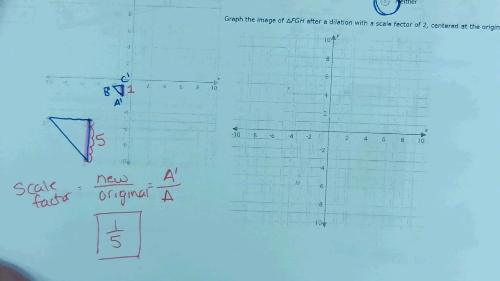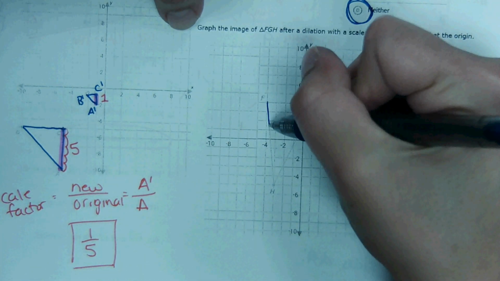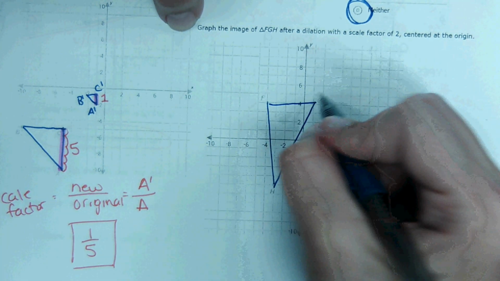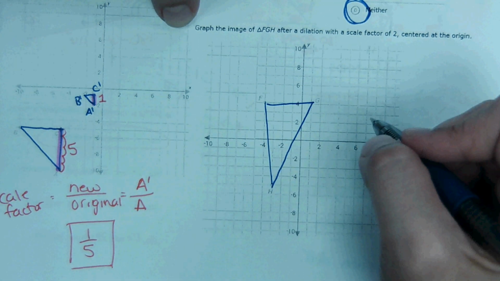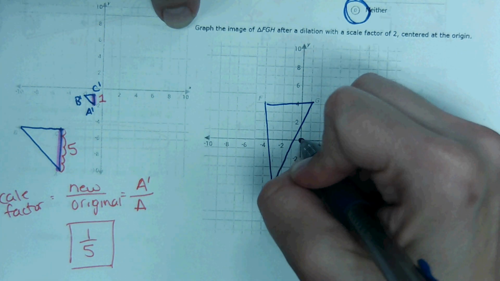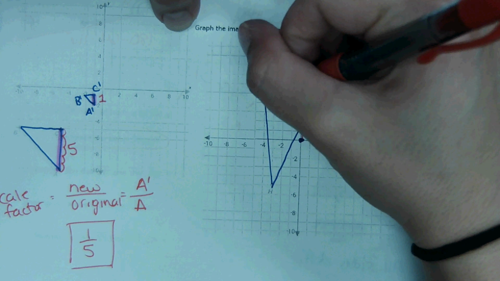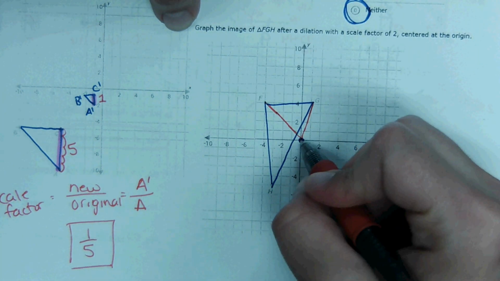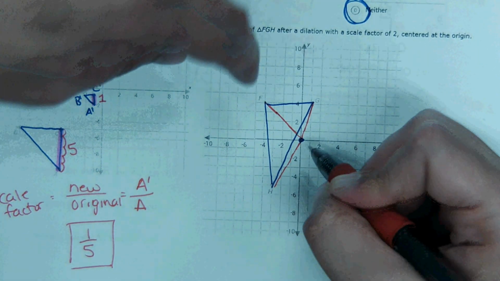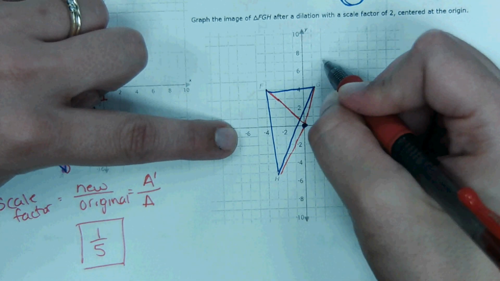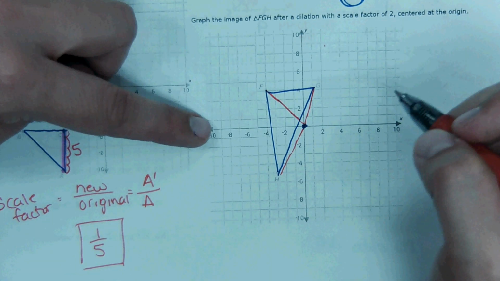Okay. Next one also has to do with dilation. It says FGH, which again is hard to see. Here's FGH. It is dilated by a scale factor of 2 centered at the origin. So the center of dilation is right here. This length to each of these points should double in that direction. If you wanted to measure it out, you could double this length in that direction and you'd get the new points.